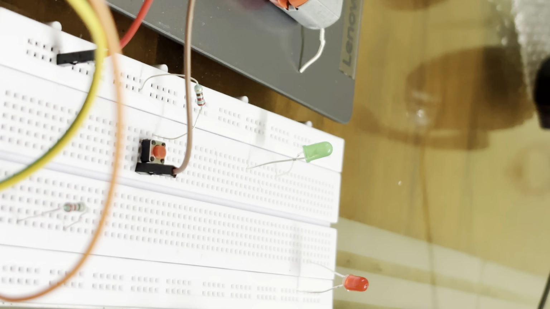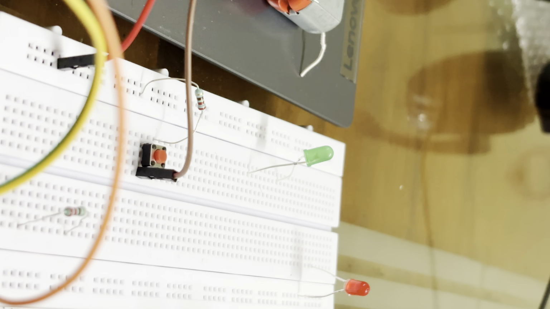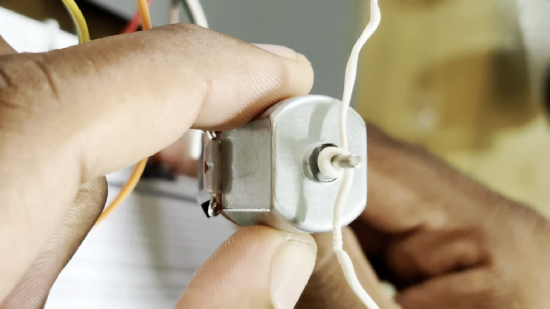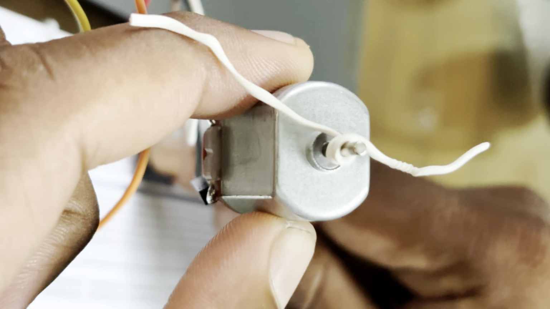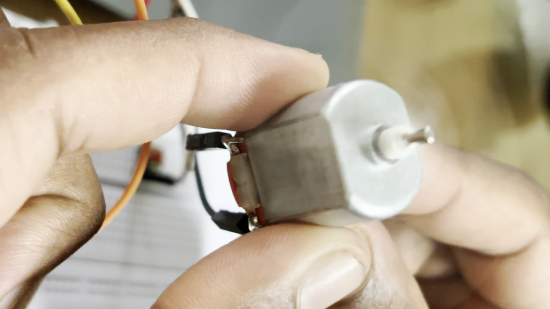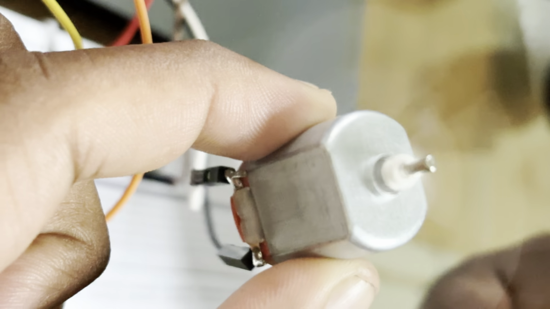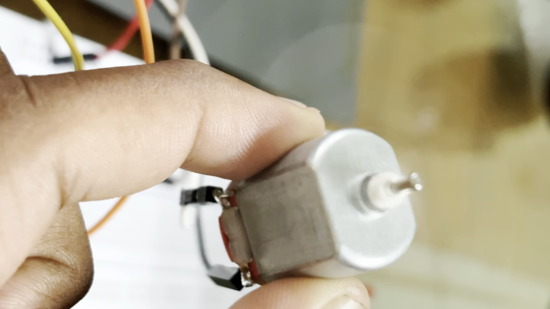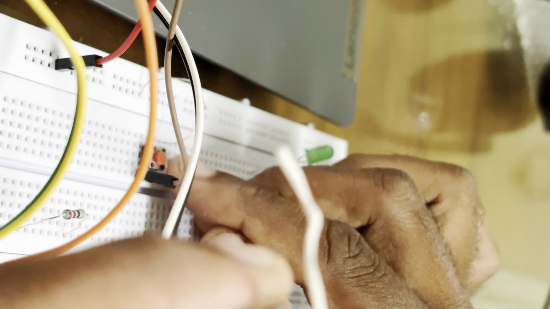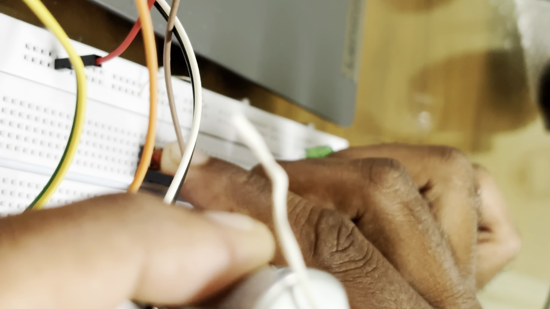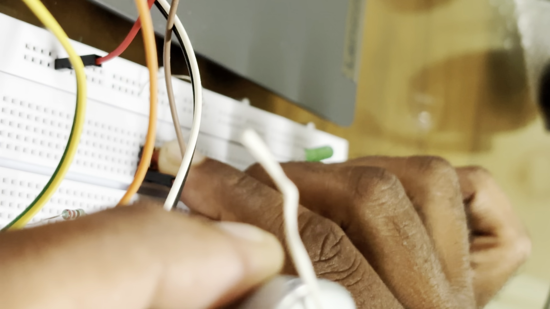Now we can check whether the motor is working or not. Putting the motor here, then the push button is pressed. Okay, this is working. Okay, clockwise, then anti-clockwise, then it will stop. Okay, look, I am pushing this button, and at the same time it will rotate.